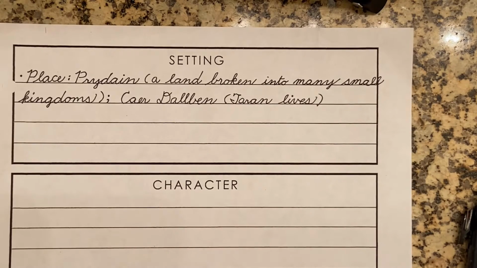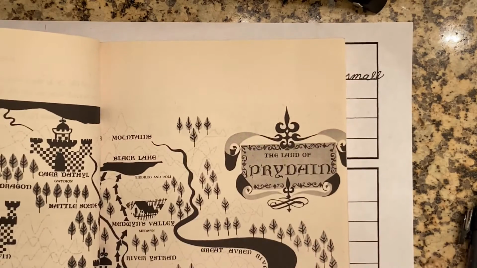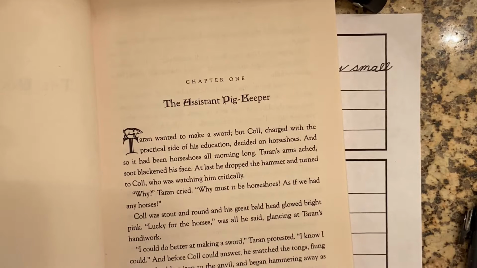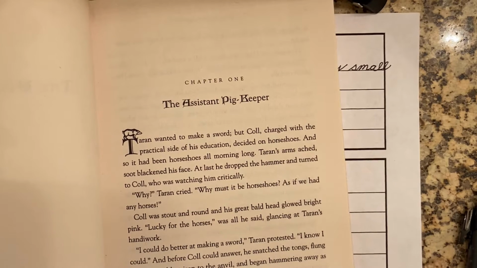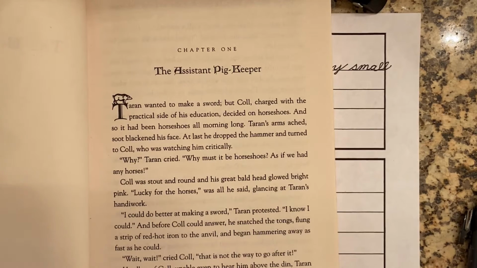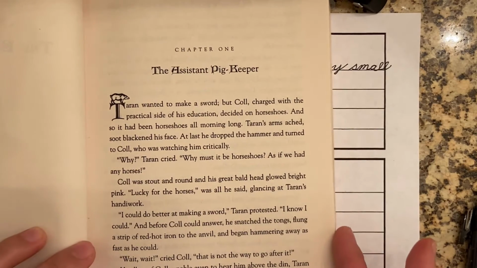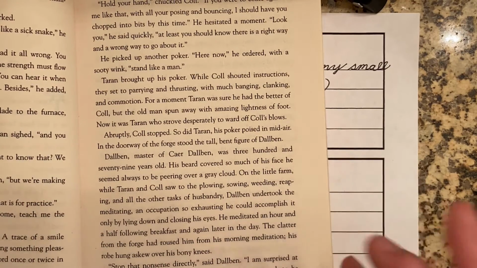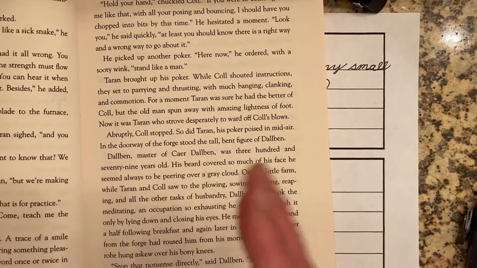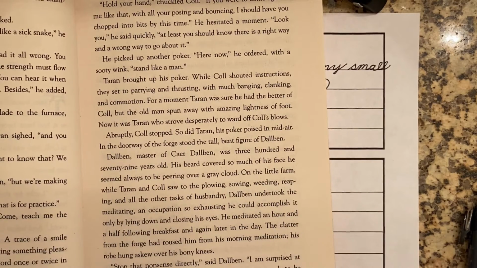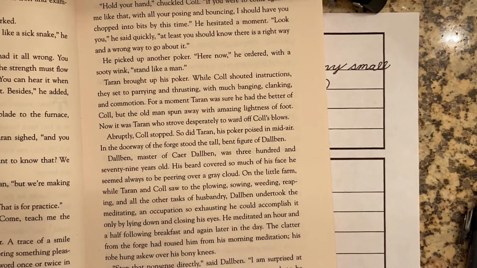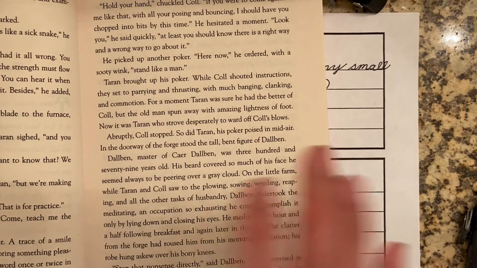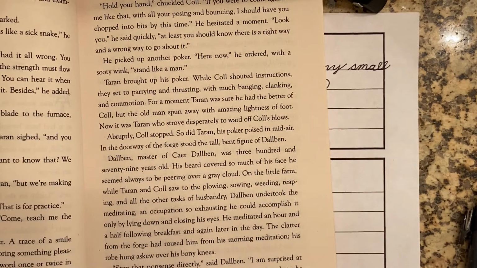So in chapter 1, they're talking about just Taran's life in Cal Dalbin, right? How would you say the story started? What was the vibe, the mood that was taking place in chapter 1? As you can read, it sounds peaceful, doesn't it? And almost boring because Taran is tired of making the horseshoes and taking care of gardens, and he was just tired of his peaceful and relaxed life. So that was the mood of our chapter 1.